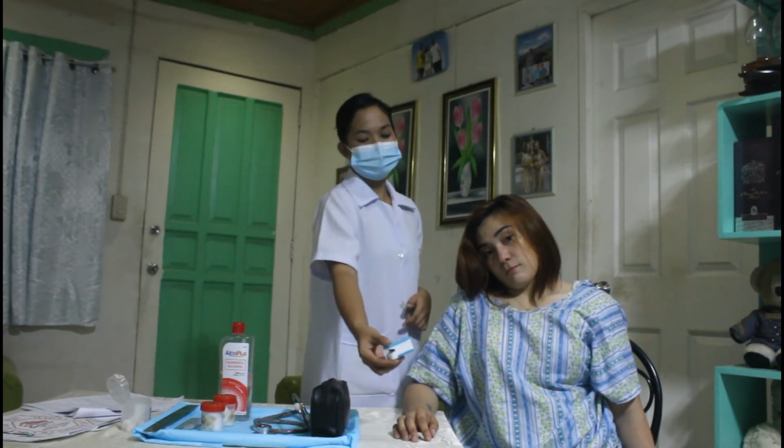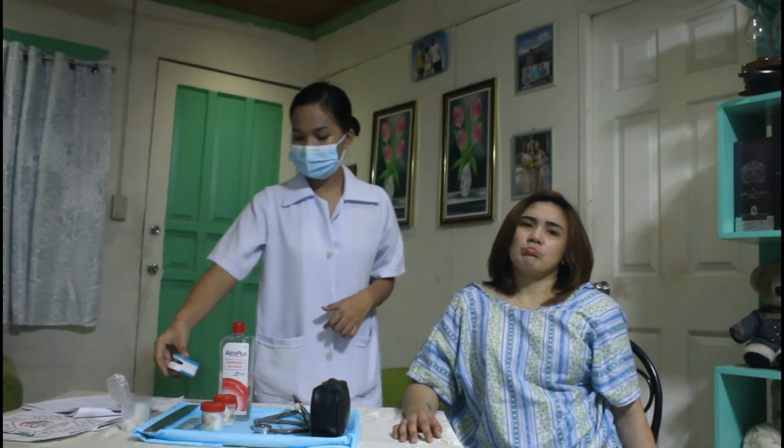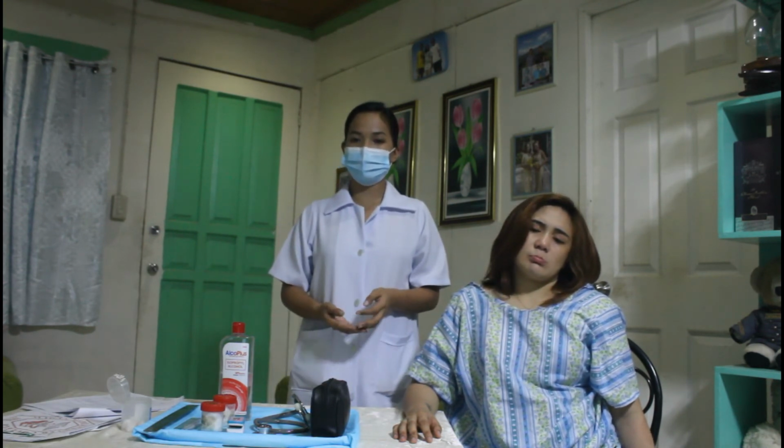So store the probe in appropriate location. So sensor probe tension and sensitivity to disposable sensor probe adhesive can cause skin irritation and lead to disruption of skin integrity.